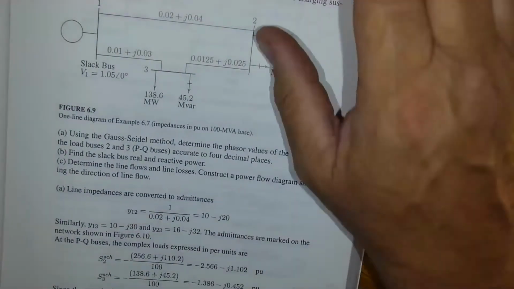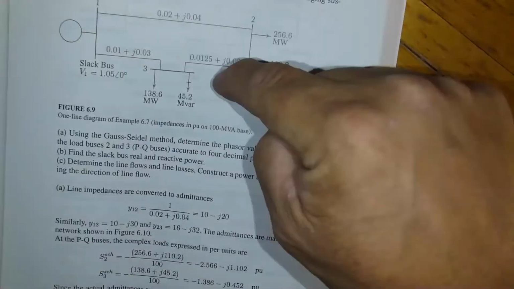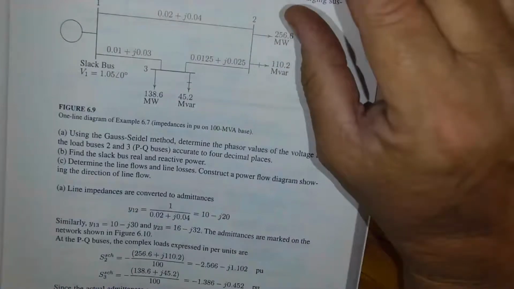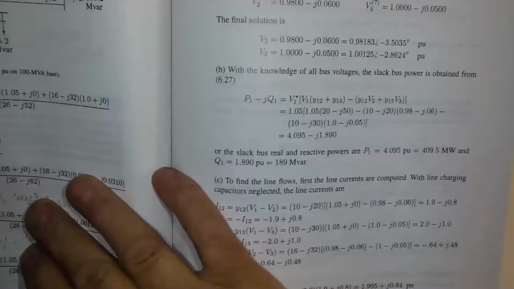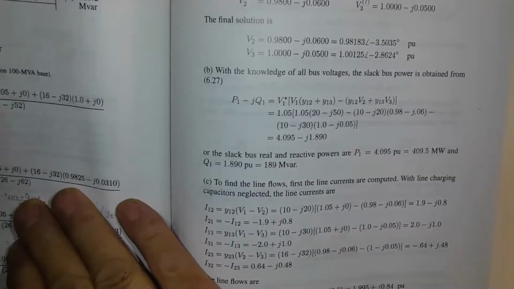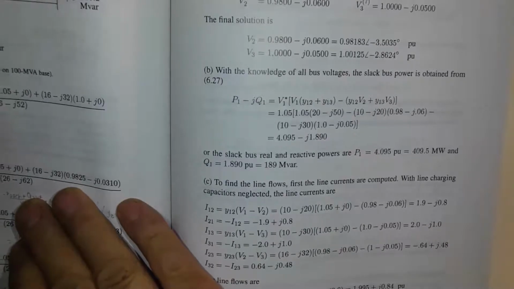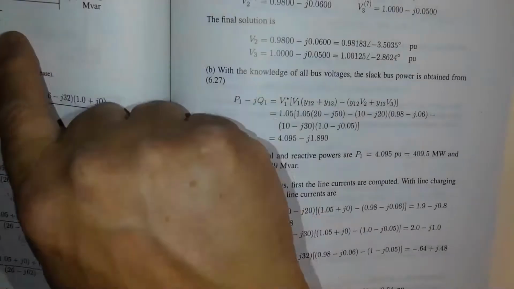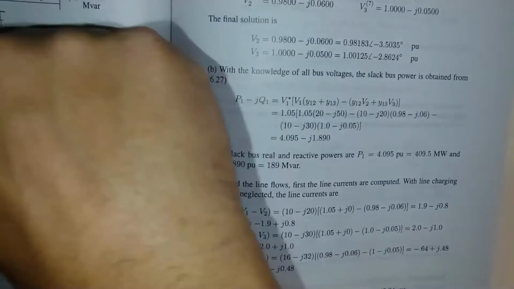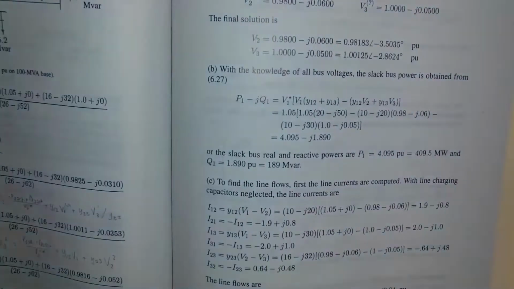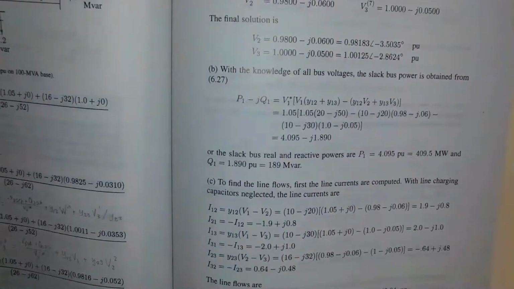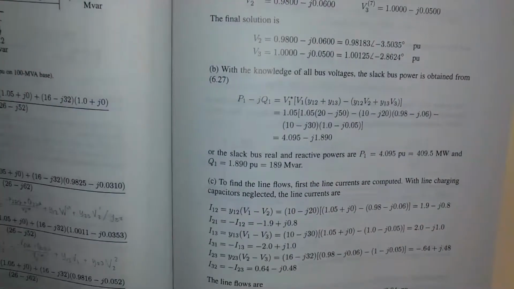That's your first step, and you divide by Y12 plus Y23. The second step: V3(1) is P3 scheduled over V3 conjugate, plus Y13 times V1 plus Y23 V2, divided by Y13 plus Y23.